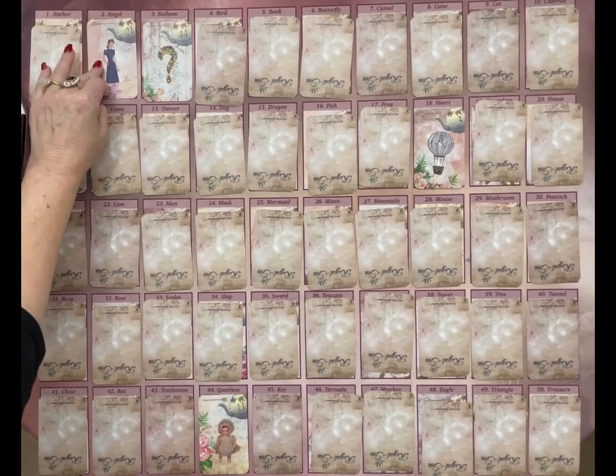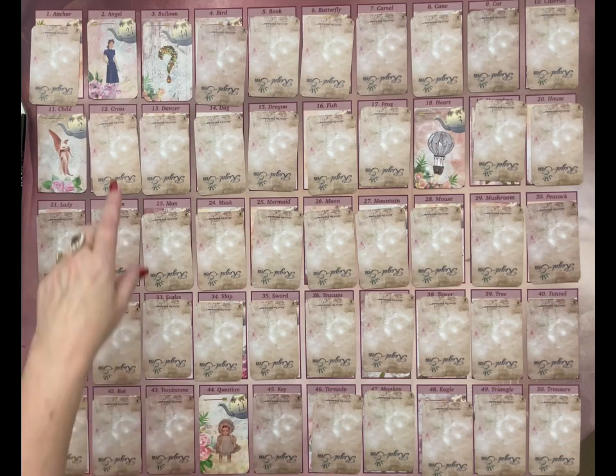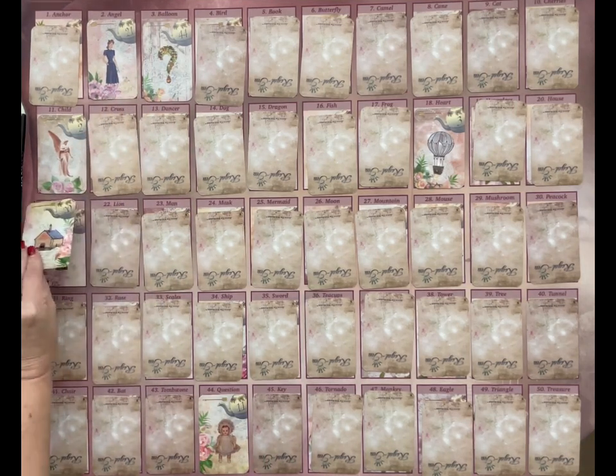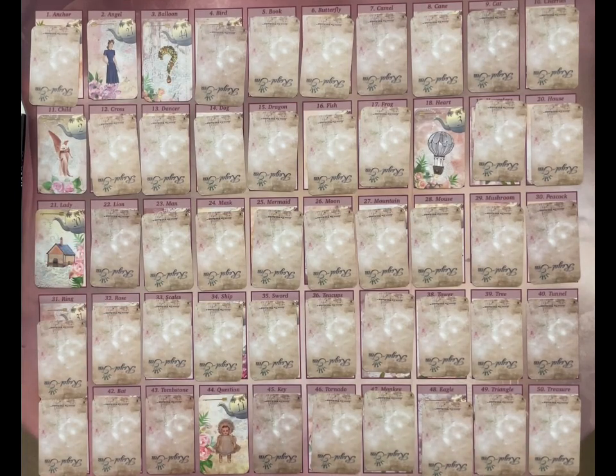So we go up here to number 2, and it's the lady herself. So she, with the angel, definitely has spirits guiding her path. Not a bad thing, but she also needs to, again, literally look at what is positive around her. So she is number 21. We are down here at number 21, and we've got the house. The house means home and family and comfort, and that may be this relationship. She may literally have a family.